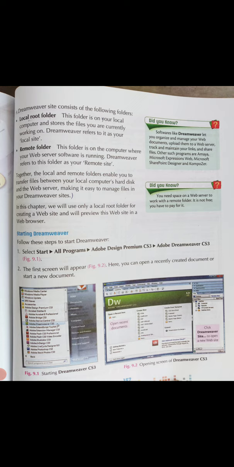I think no one has any sort of doubts regarding this. So students, as your homework, learn the answers I have already given you: explain the types of folder in Dreamweaver site, and how can you start Adobe Dreamweaver? Yes or no? So these two answers you learn as your homework. In my next class, I will explain the rest part of this chapter.